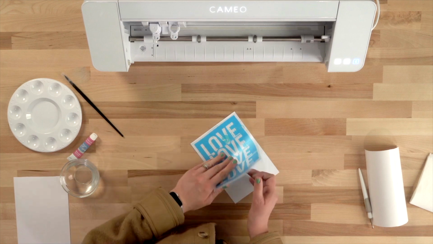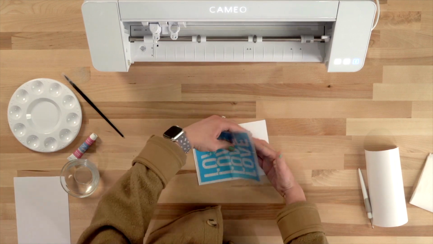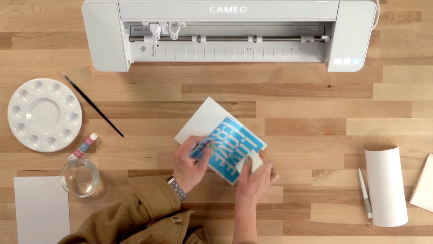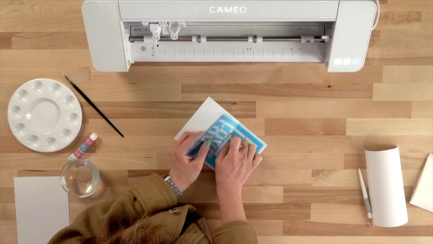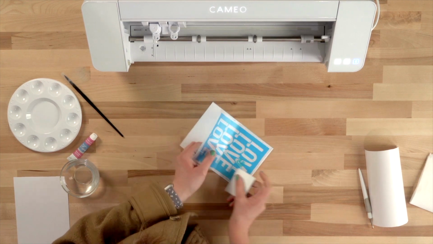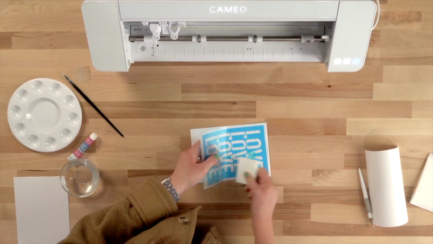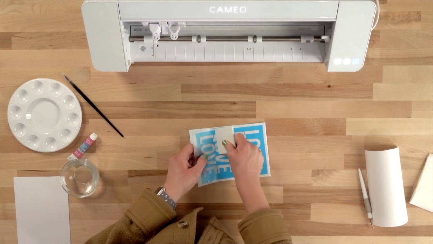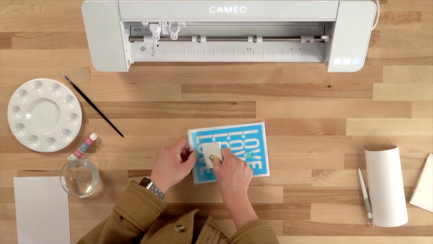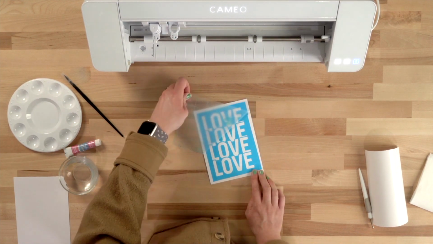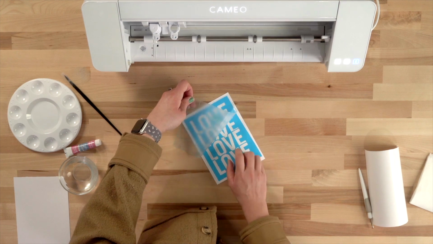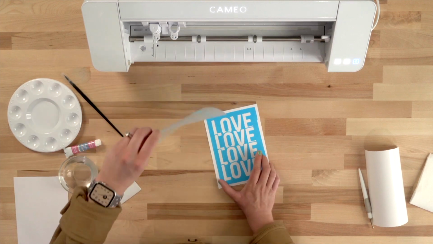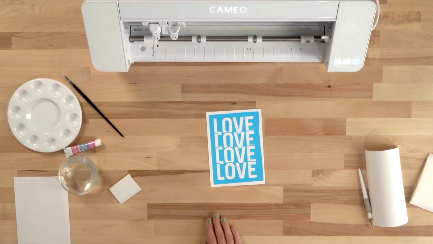And then, since this is a stencil, we don't want this to bubble. So what we're going to do is we're going to put the top down and then stick it really, really nicely. And then we're going to slowly work our way down with our scraper tool. And if you don't have a scraper tool, you can use a credit card also, or your ID or something like that. Just anything that has a nice hard edge. And you can see that even the transfer tape doesn't stick super bad to the paper. It's a really nice surface that is actually pretty forgiving, it seems like.